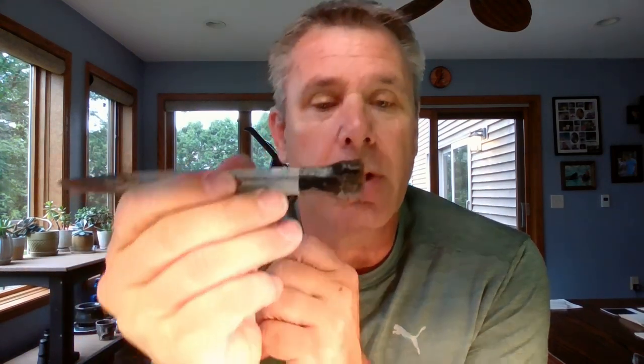Now, if you look real close at this, and I hold it up to the camera in between the bridge of my nose right there, you can actually see a little ridge right here on this piece of metal. That ridge all the way around is the flattened piece of metal that is exactly like what happens to a die.